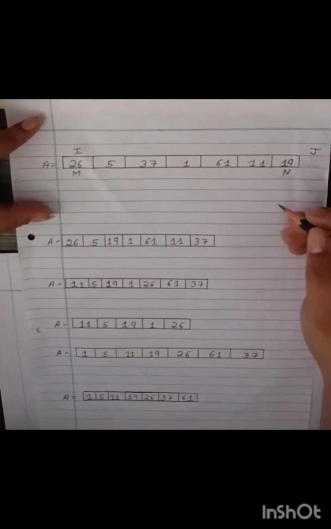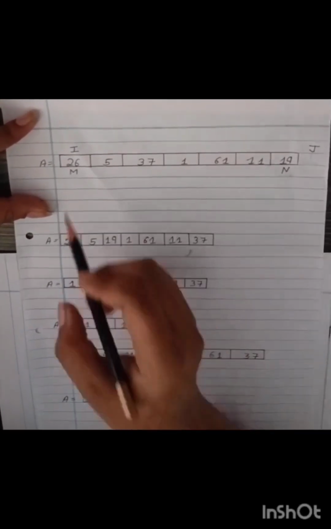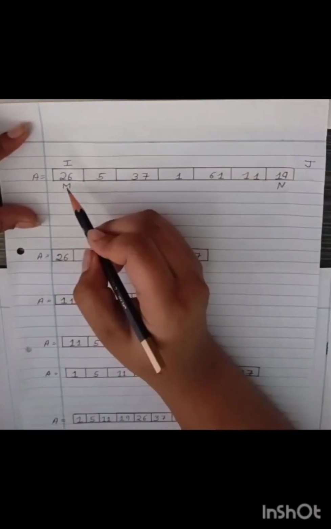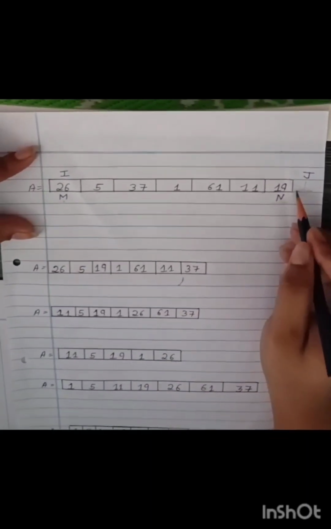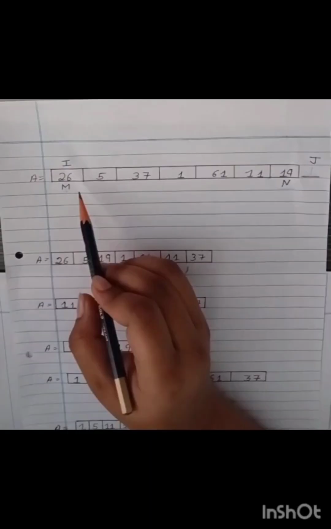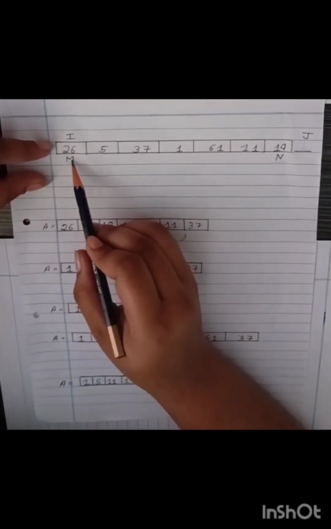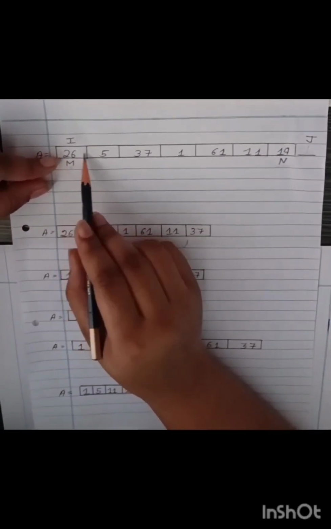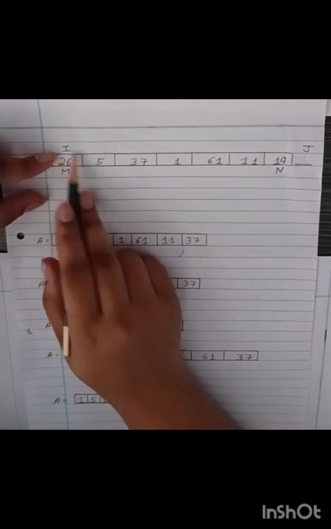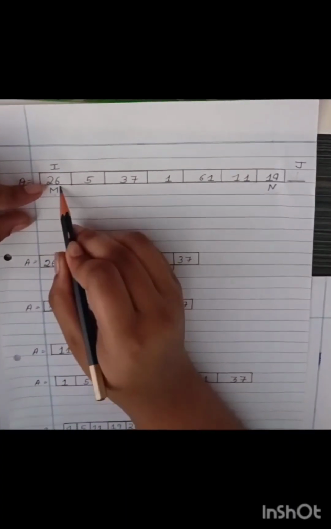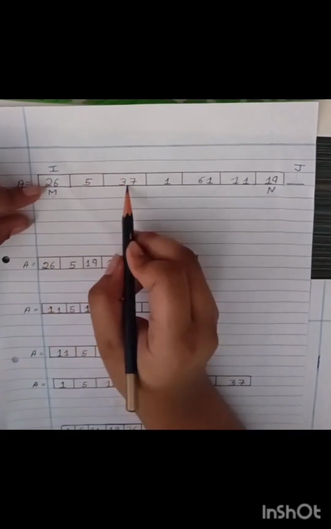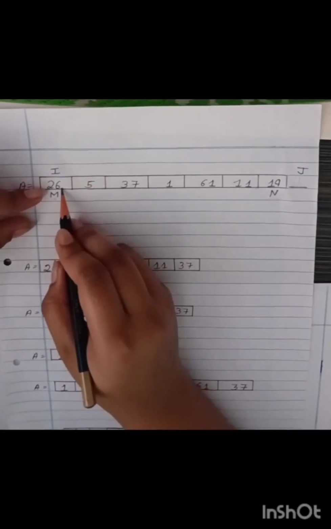So here is the example of this quicksort. Here we put our m, here is our n, set i equal to m and j equal to n plus 1. So here is our j, and now we have to check whether the value at i is greater than or equal to the pivot or not. We move our i from this side. So here we check, 5 is not greater than 26. Now we have to check the next value. So 37 is greater than 26.